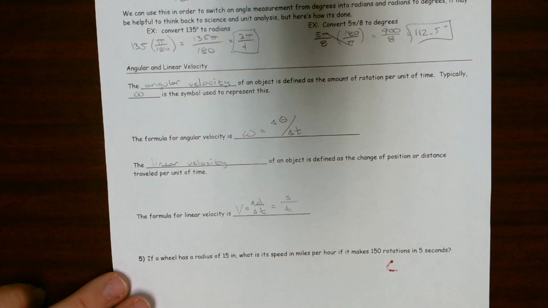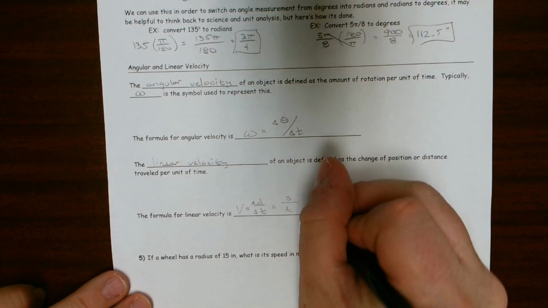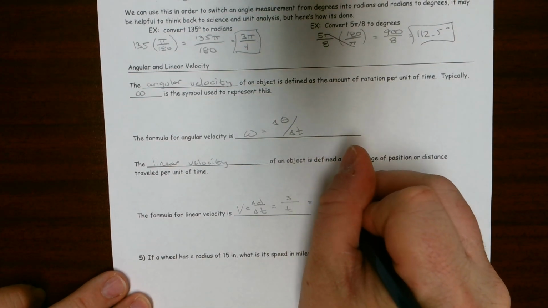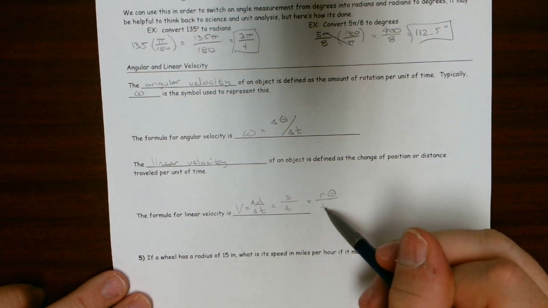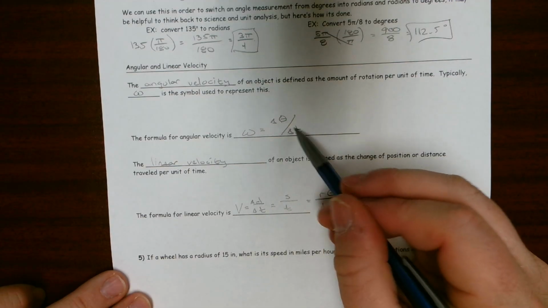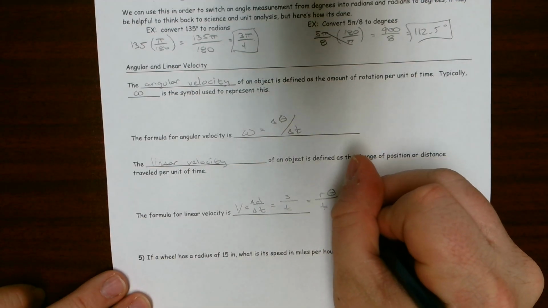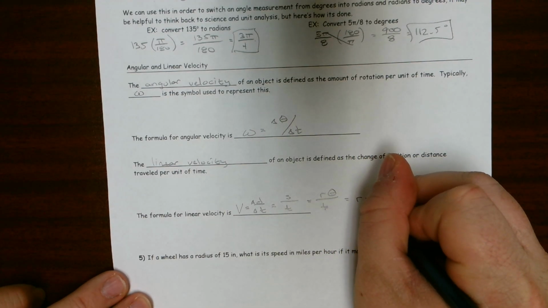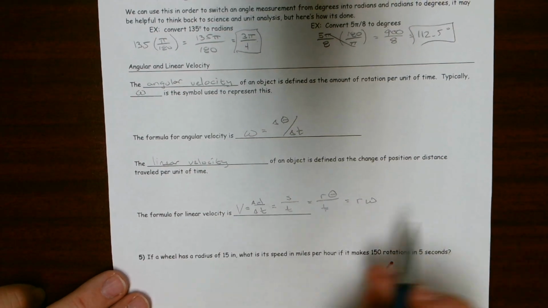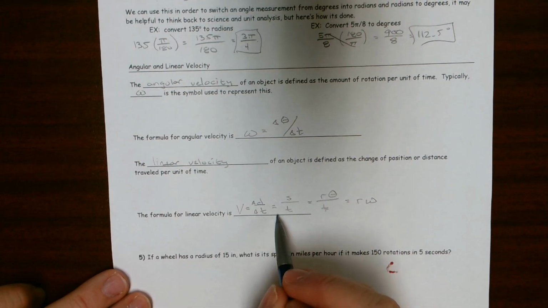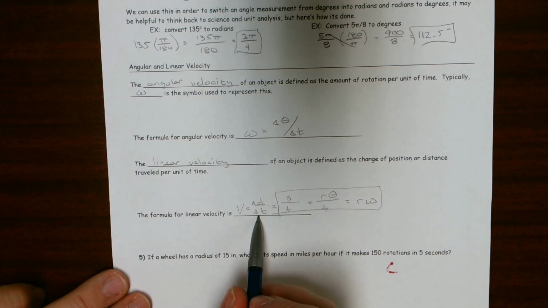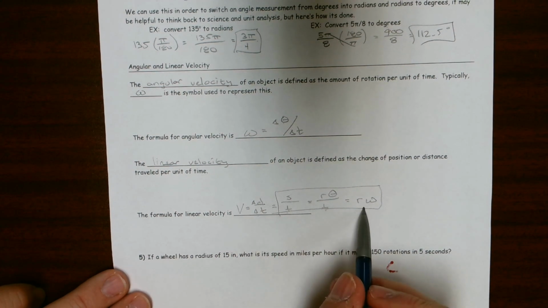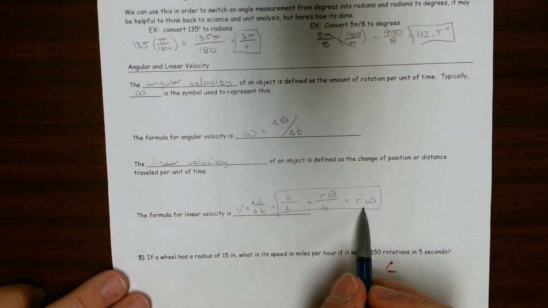And if we recall, the equation for arc length is r theta, so we can substitute that in. And if you look here, we have a theta over time, just like we have theta over time right here. So linear velocity is equal to r times omega. So you can use any one of those formulas, but this is how it works on a circle. This is the definition for velocity moving in a straight line. This is the definition for velocity moving around a circle.